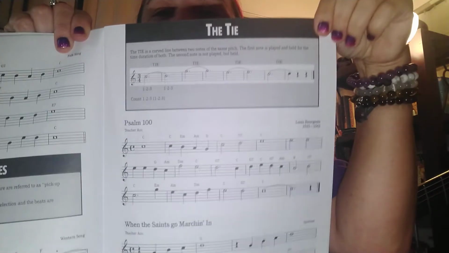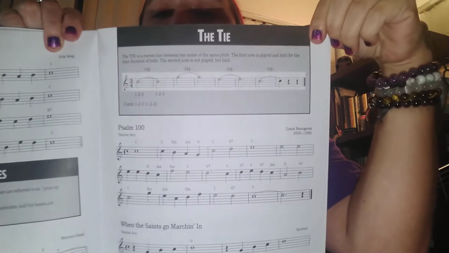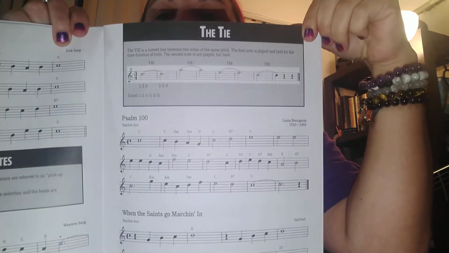Hey everybody, it's Miss Carrie, and I'm going to hold this up here real quick so we can discuss our exercise on page 13 about the tie.